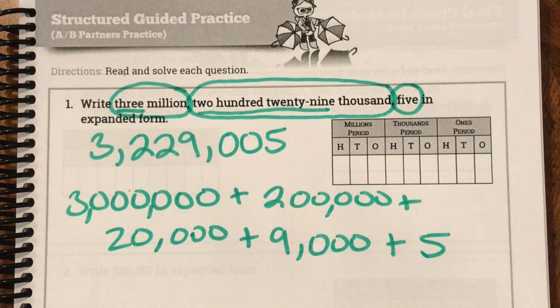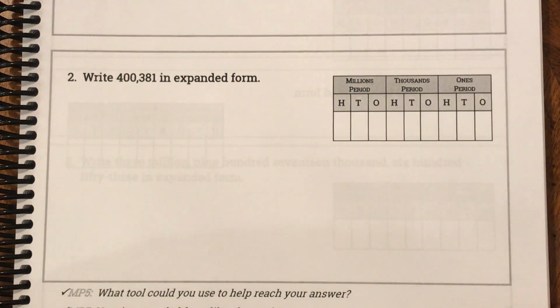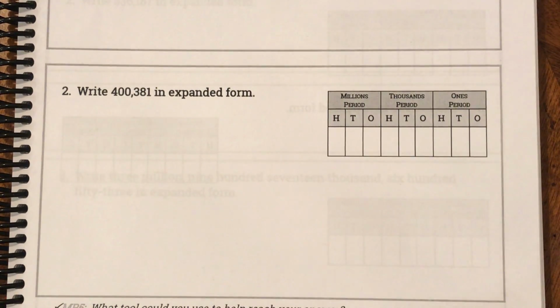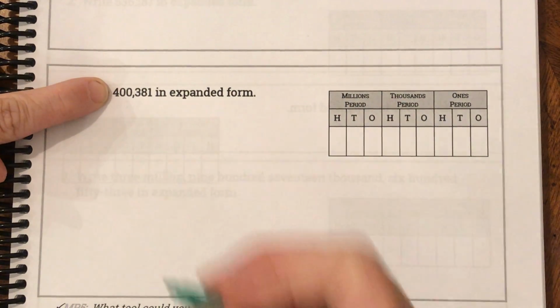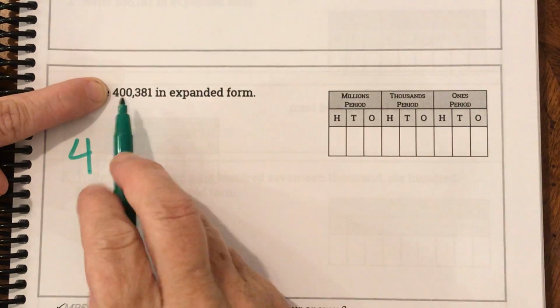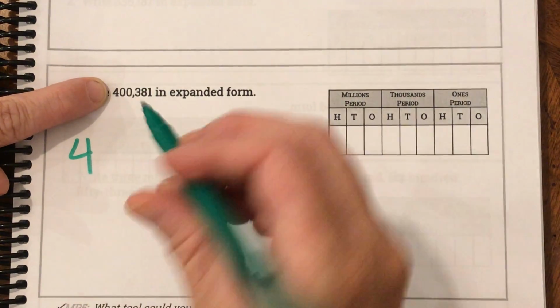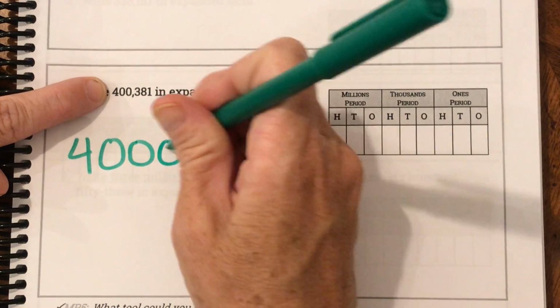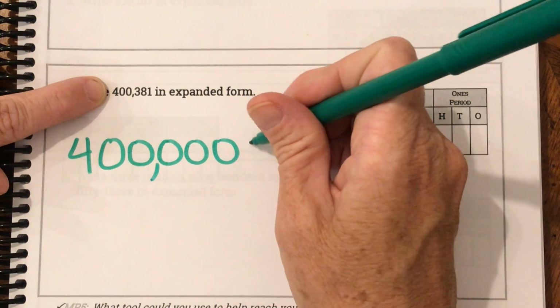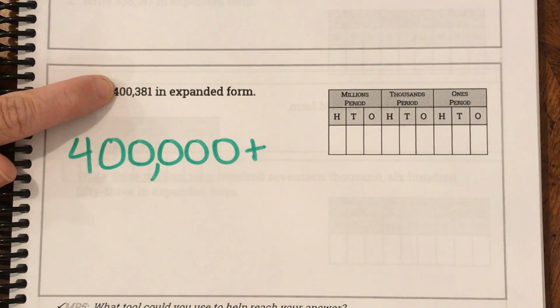Okay, let's look at our last one together. So this one says write 400,381 in expanded form. Okay, so the nice thing about this one is they've already given it to me in standard form, so they saved me a step. Okay, so we just get to get started. So I have 4 with 1, 2, 3, 4, 5 digits. So 1, 2, 3, 4, 5 zeros, which is 400,000.